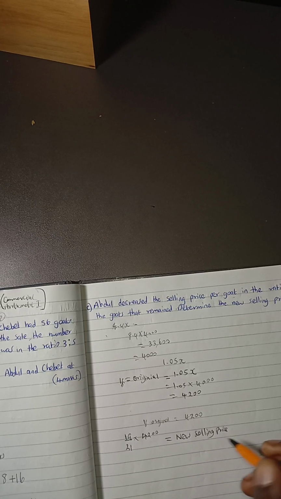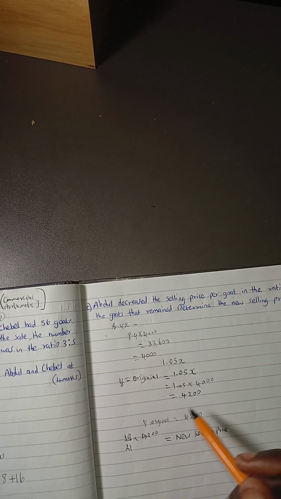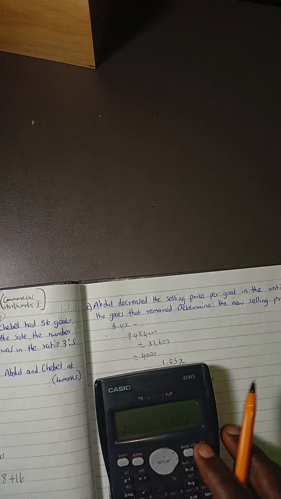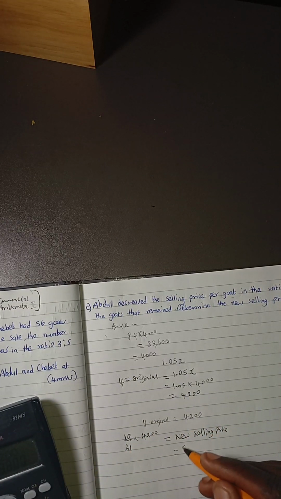I hope you have understood there. The ratio multiplied by the original gives us the new selling price. So 19/21 times 4,200 gives us the new selling price, which is shillings 3,800.